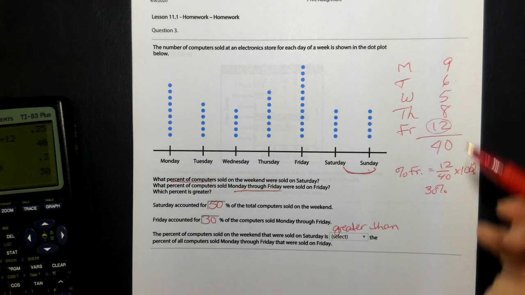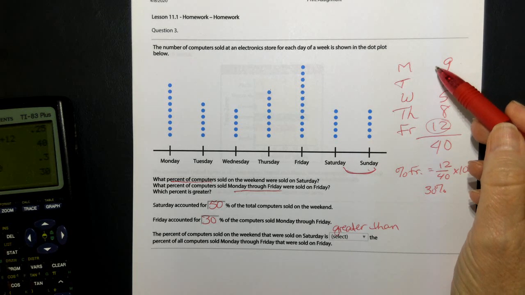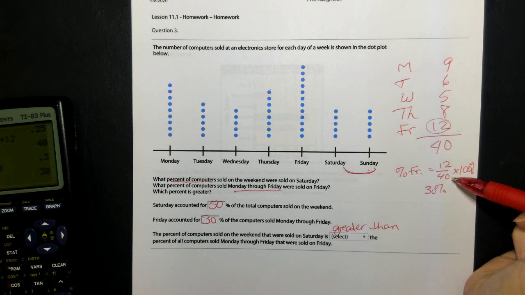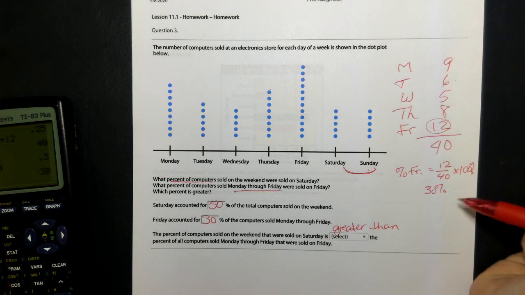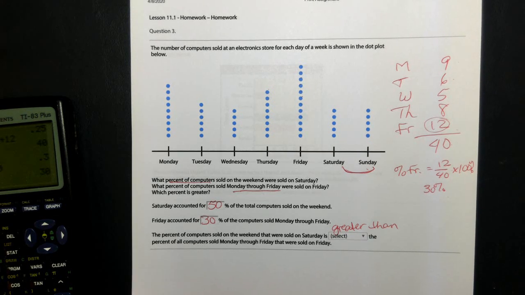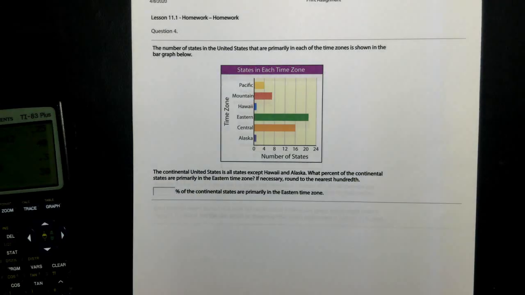Okay, so the key points here again is you're going to take a percent, so you need a total, then you need a fraction, that'll give you a decimal, multiply by 100, and you will get the percent of the population on a certain day.